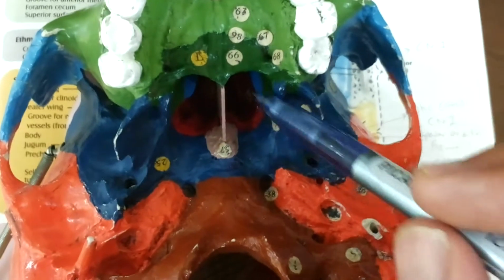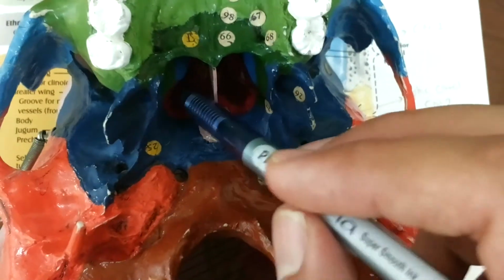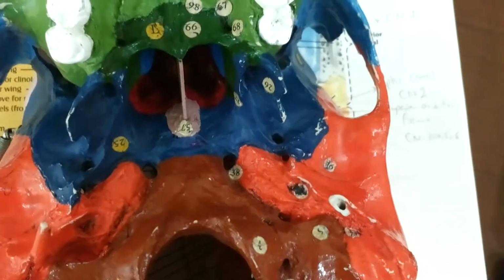The posterior nasal aperture, also known as choanae. Posterior nasal aperture. Septum. Foramen lacerum.